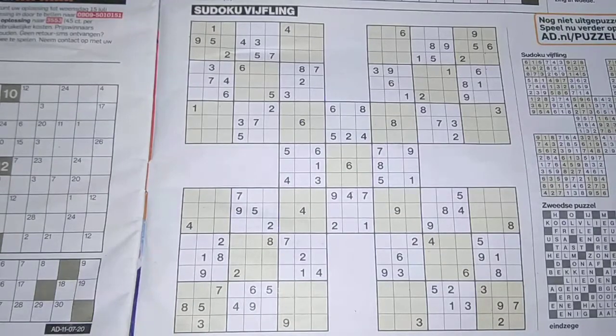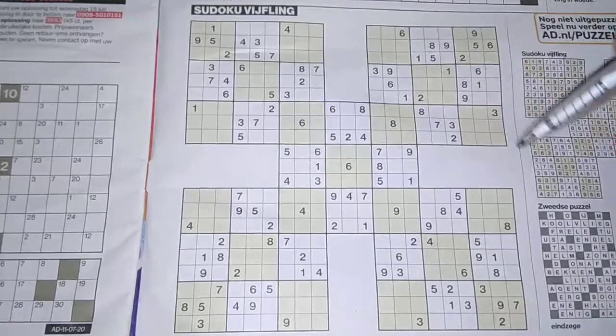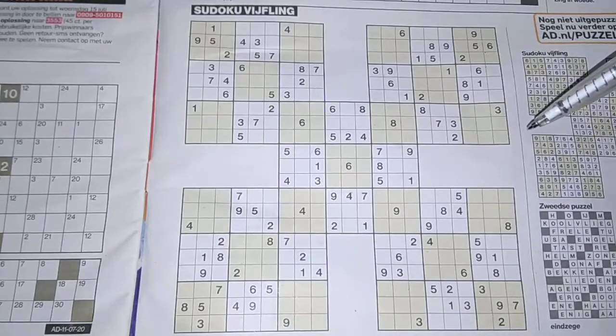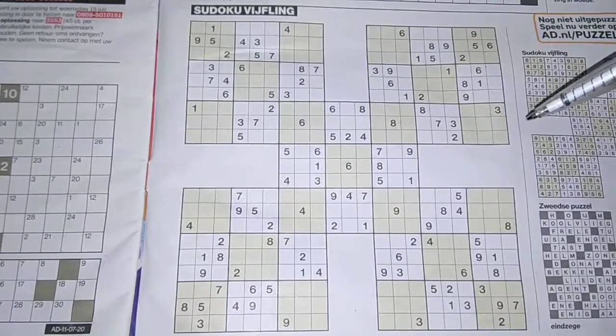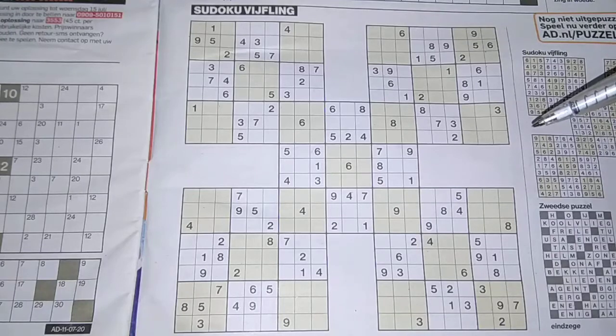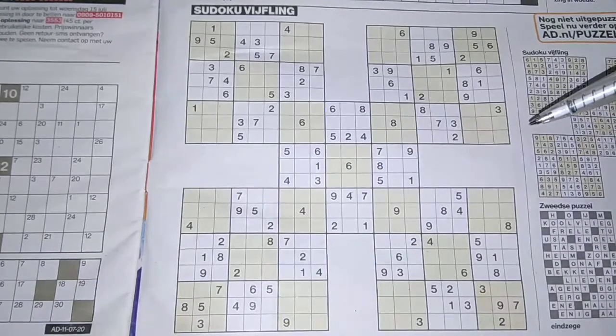Sudoku, and I've told you earlier, I don't like these Sudokus, because I need more than an hour to solve this, and you cannot afford to make a mistake, an error, because if you make an error, well, it's finished with your Sudoku.